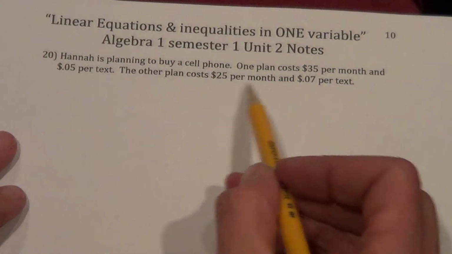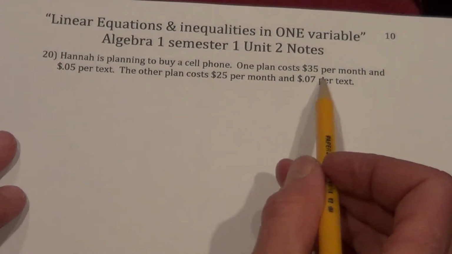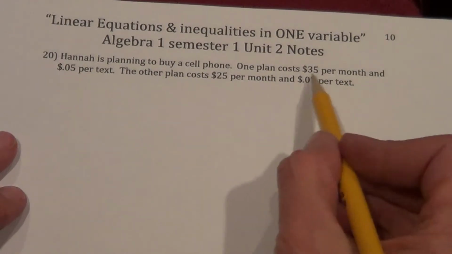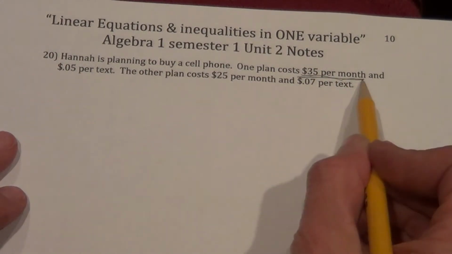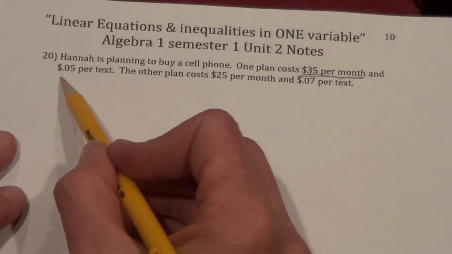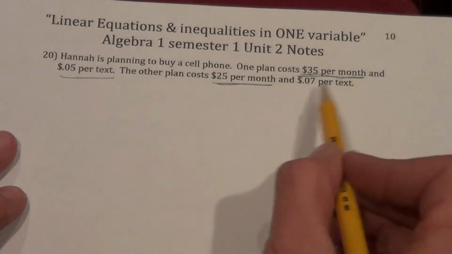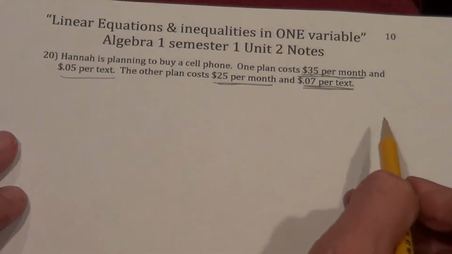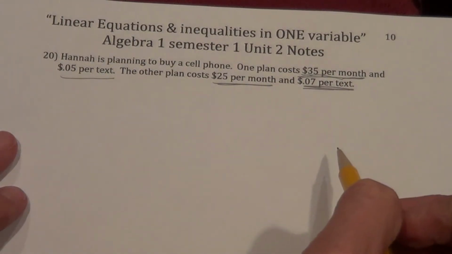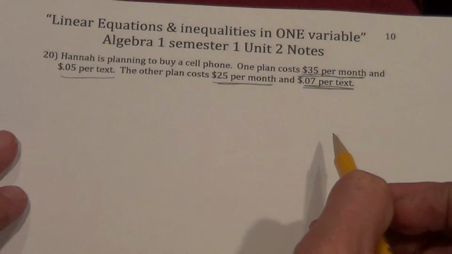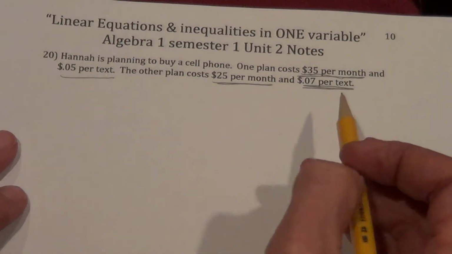Hannah is planning to buy a cell phone. One plan costs $35 per month and 5 cents per text. The other plan costs $25 per month and 7 cents per text. My question I forgot to ask you is, at what point are these two plans equal?